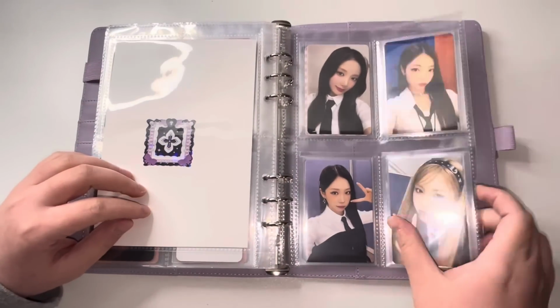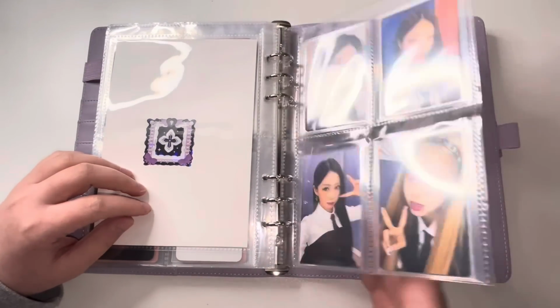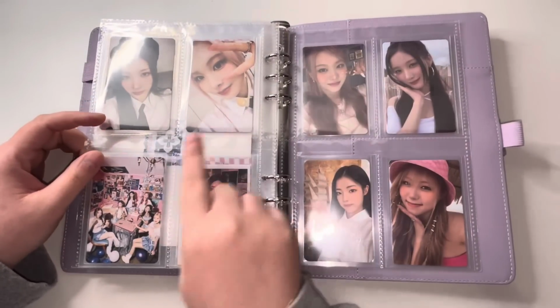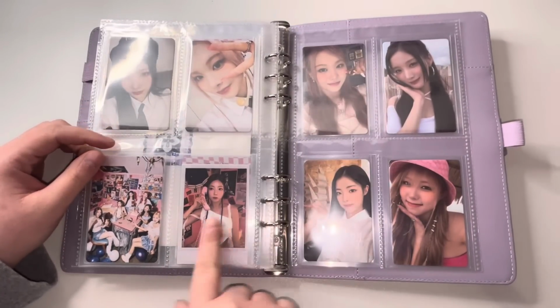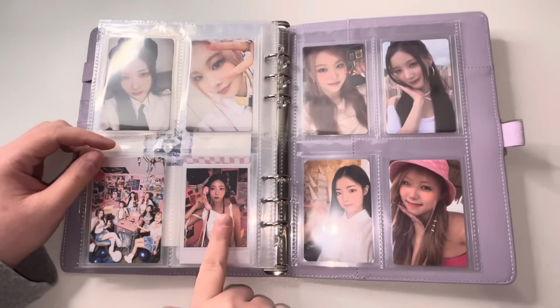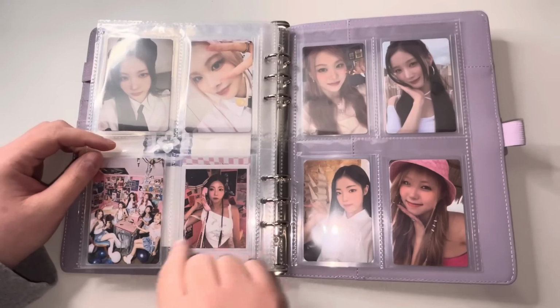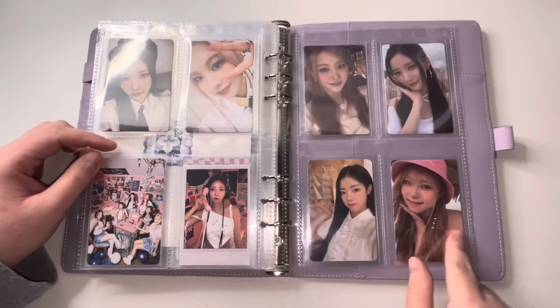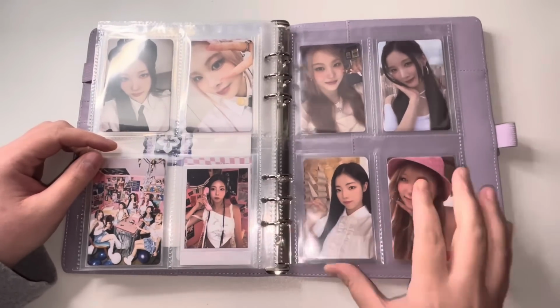These here are the tour photo cards up to here. And then I bought their latest album, and these were my pulls. And then I started collecting some more cards.